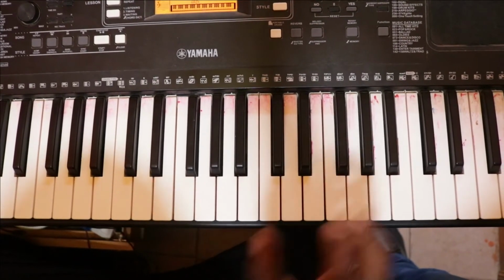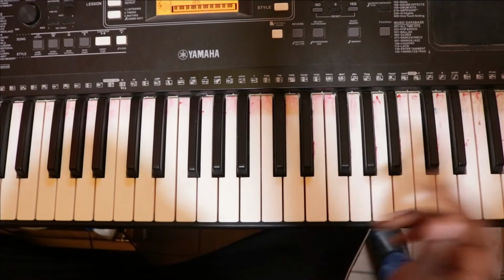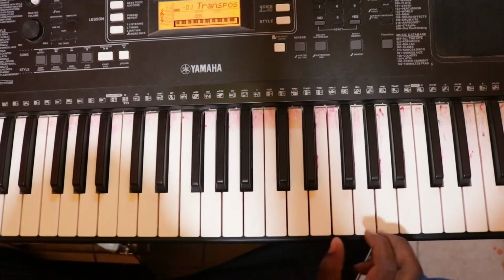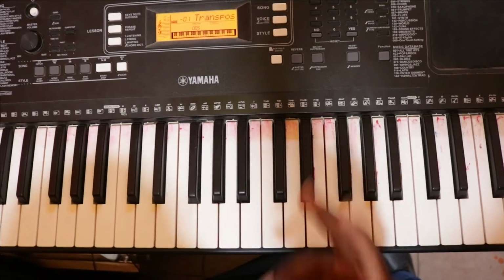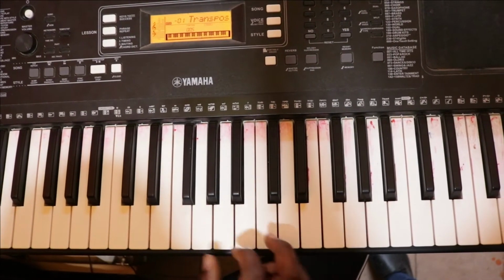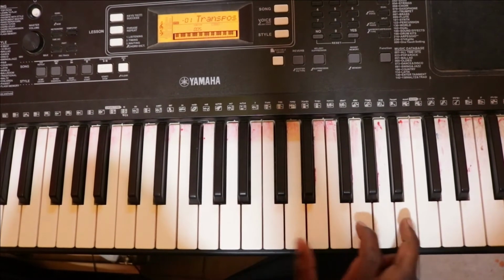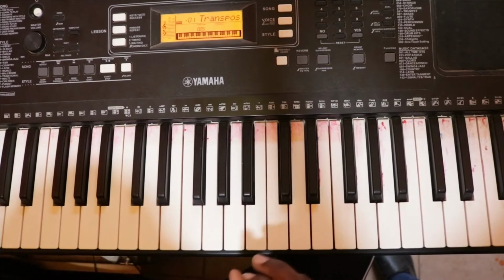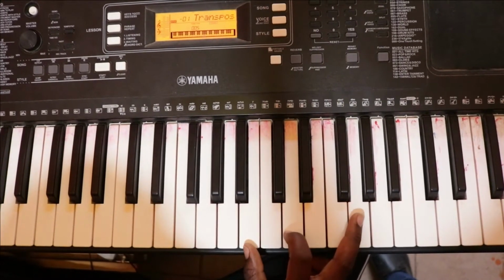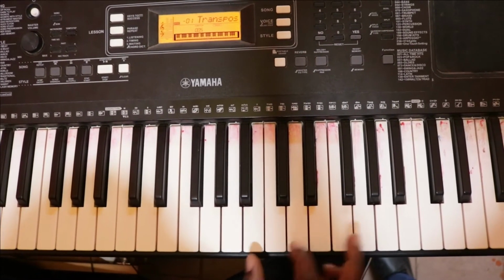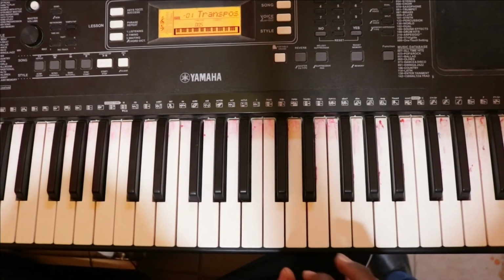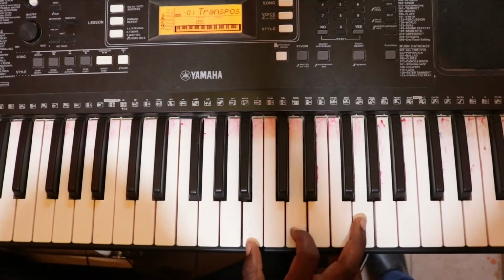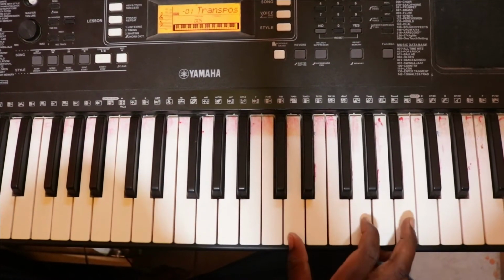This is an inversion. We talked about inversions in the previous lessons. So if you haven't watched, go back to those lessons and you will understand what an inversion is. So this and this are G. You are going to start with the second inversion, because we have the first G, first inversion, second inversion. So we play this first inversion.